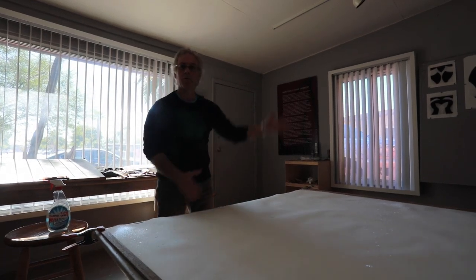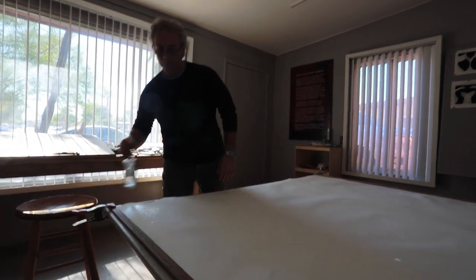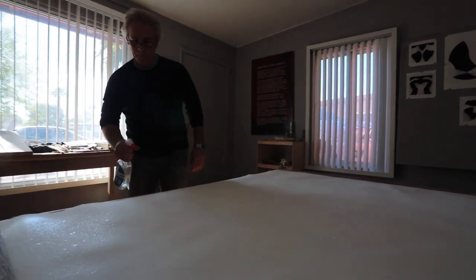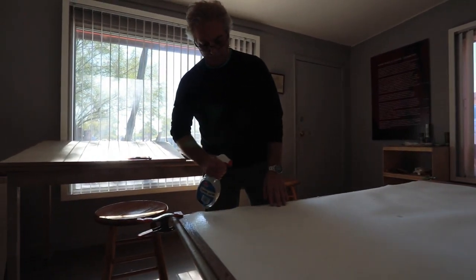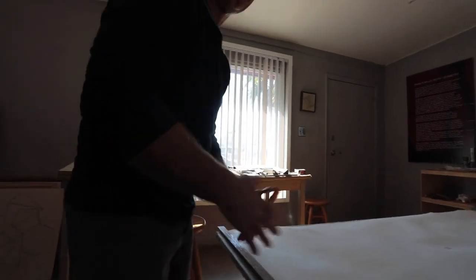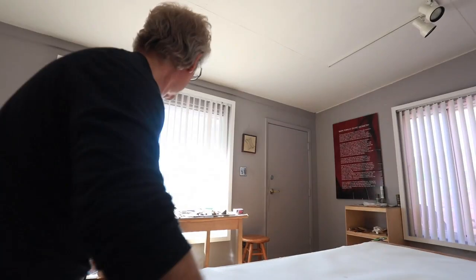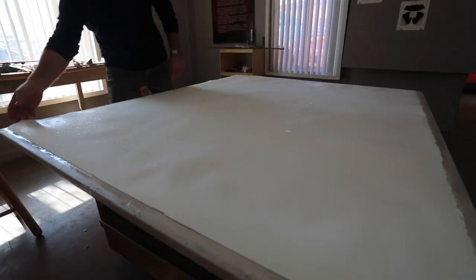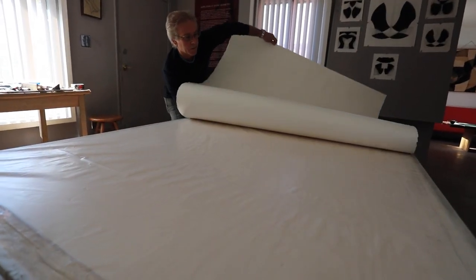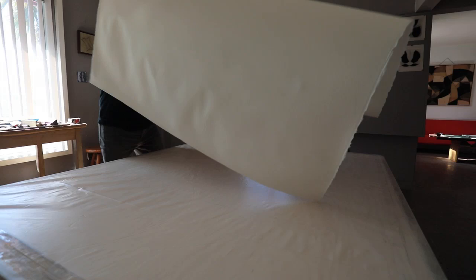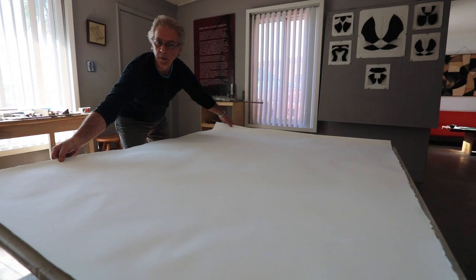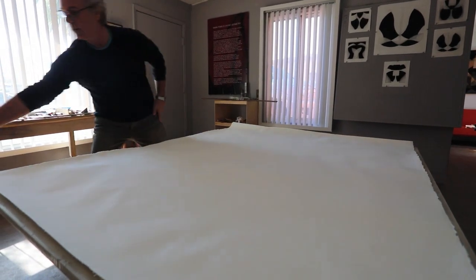I'm drawing flat, but I'm also working with it vertically at the same time. That's why there's plastic on the wood, so I could do both sides at the same time.